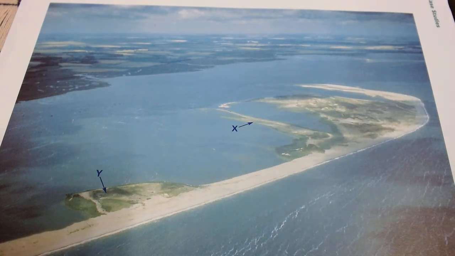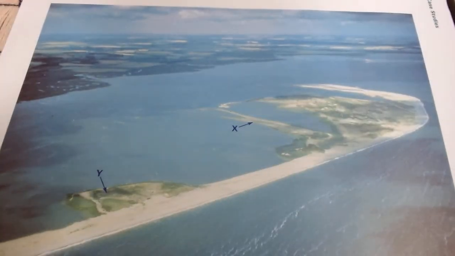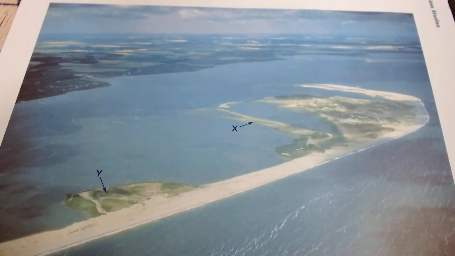Get all of those done on a folder sheet. Please use full sentences for every one, and you can submit them all. I want to check them all, and I will be grading the third section about this sand spit, so questions 1 and 2 from here.